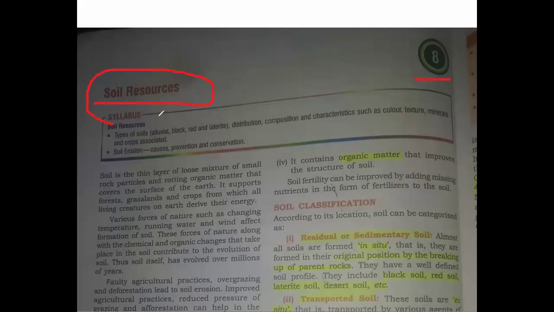chapter 8. So the syllabus under it is types of soil, that is alluvial, black, red, and laterite, distribution, composition, characteristics such as color, texture, minerals, crops associated. Then soil erosion, causes, prevention, conservation. Right. We'll just move on.